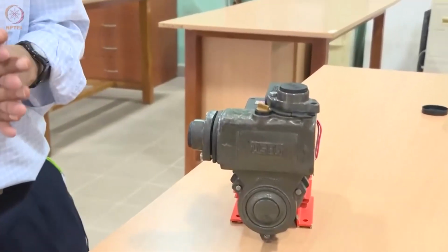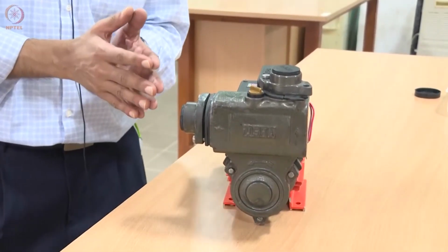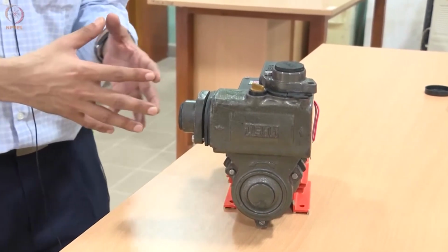Welcome all. Today we will be learning about the self-priming monoblock pump. You can have a look here. First, let me explain the nomenclature. Monoblock means single piece, the entire thing.